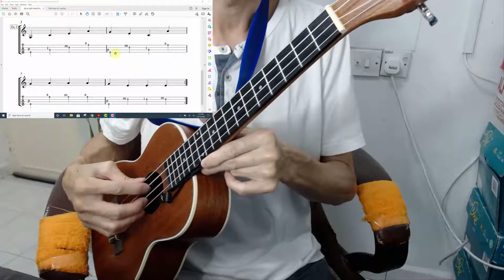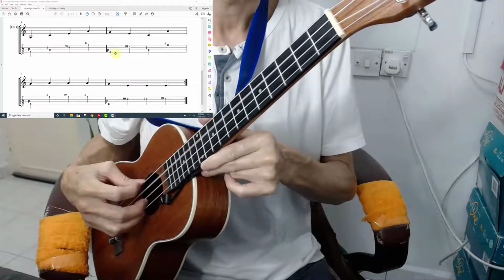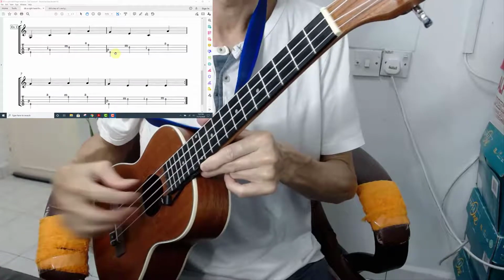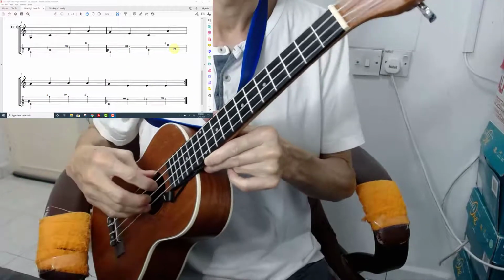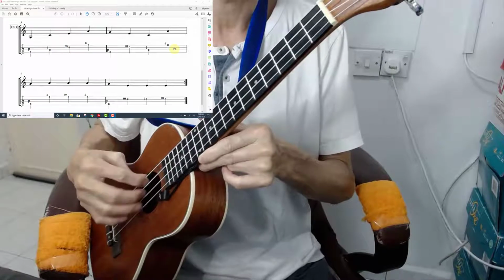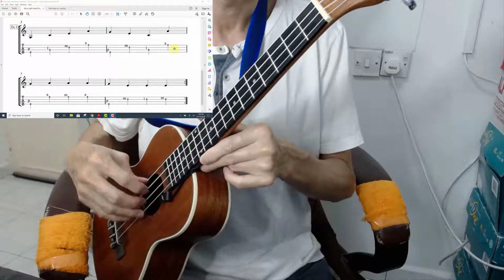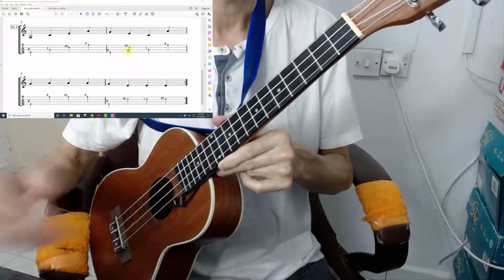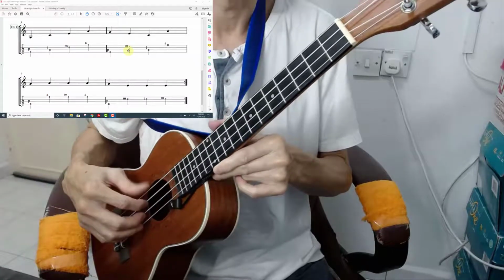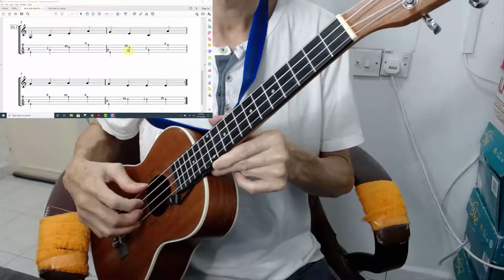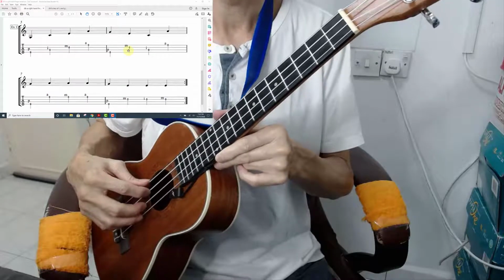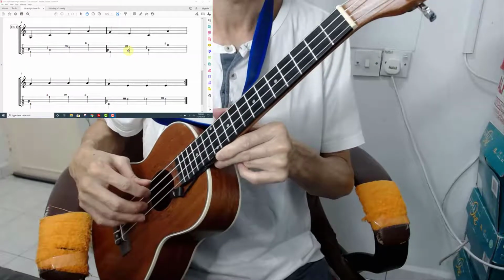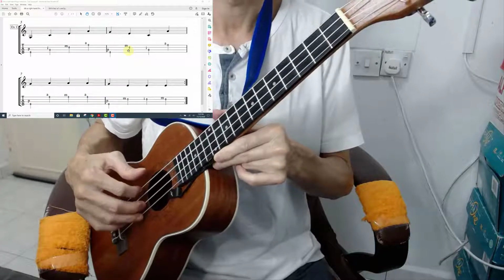And the next one is I, the third string. And the last one is A. Why? Because A naturally rests on the first string. So before you start playing, rest your fingers naturally on the strings like this. P on the fourth, I on the third, M on the second, and A on the first. So P, I, M, A.